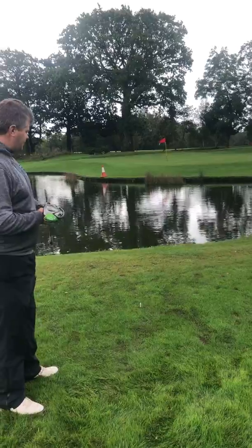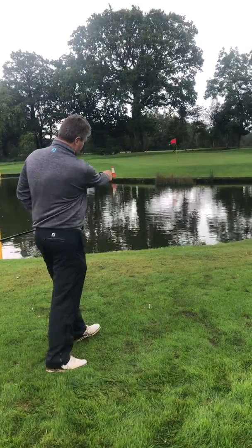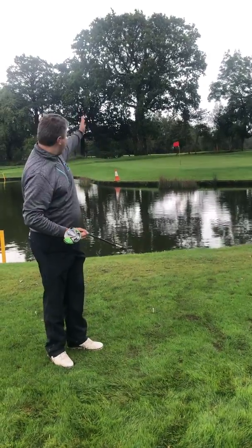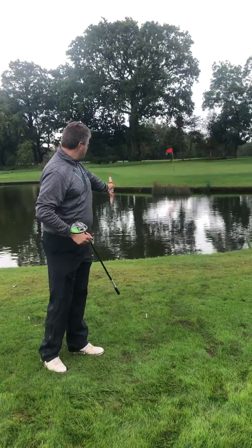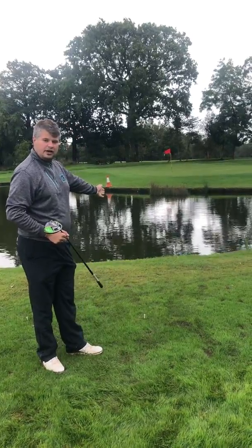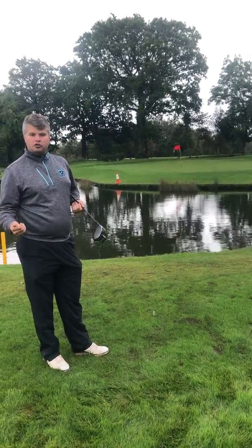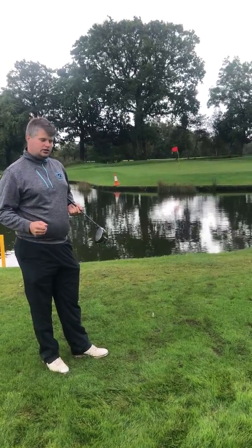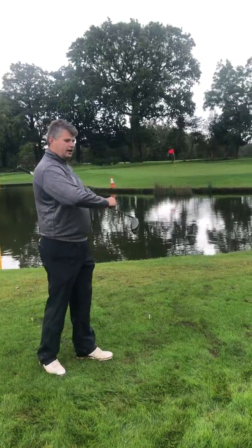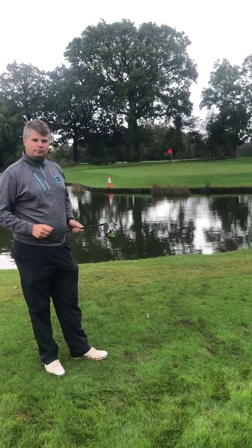So what I've done now is I've put a tee directly from the flag, the point in which it last crossed the penalty area margin, and I've got a tee to mark what's called my reference point. This is important because this is where our measurements are going to be taken from.